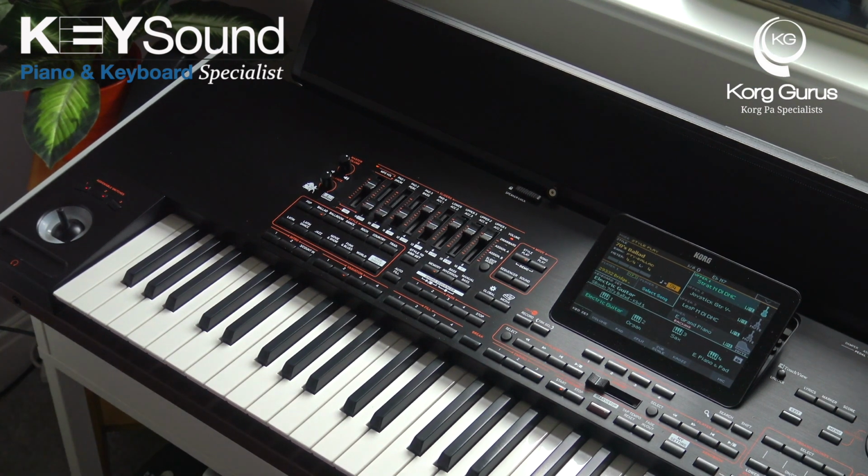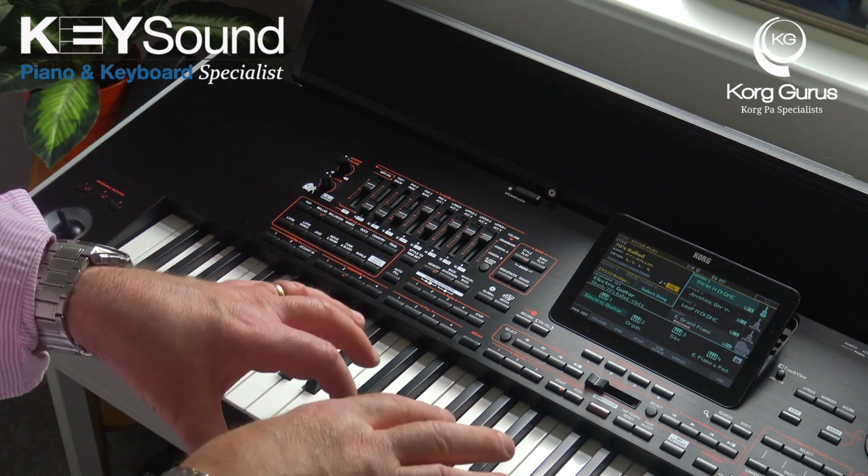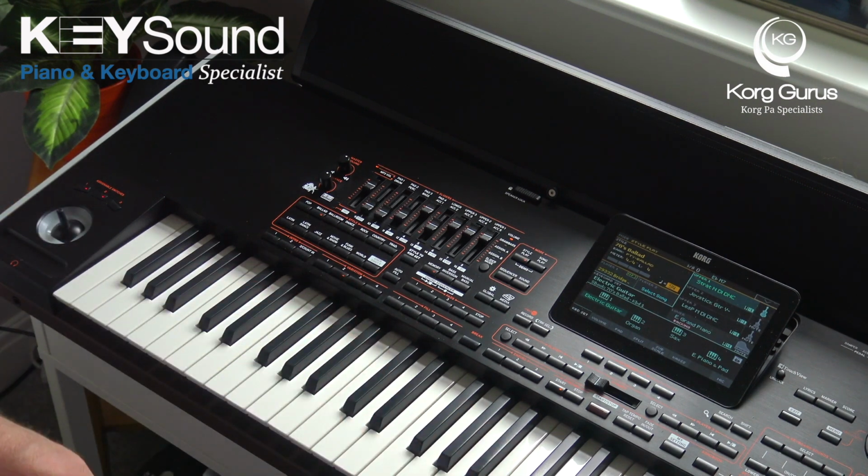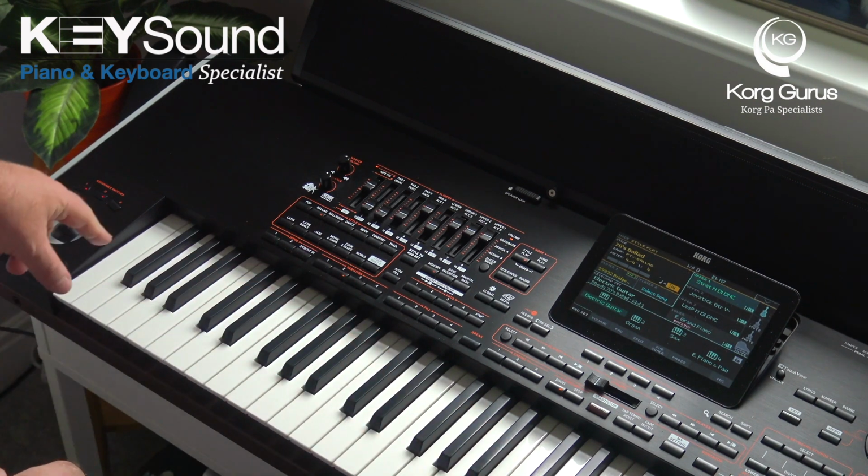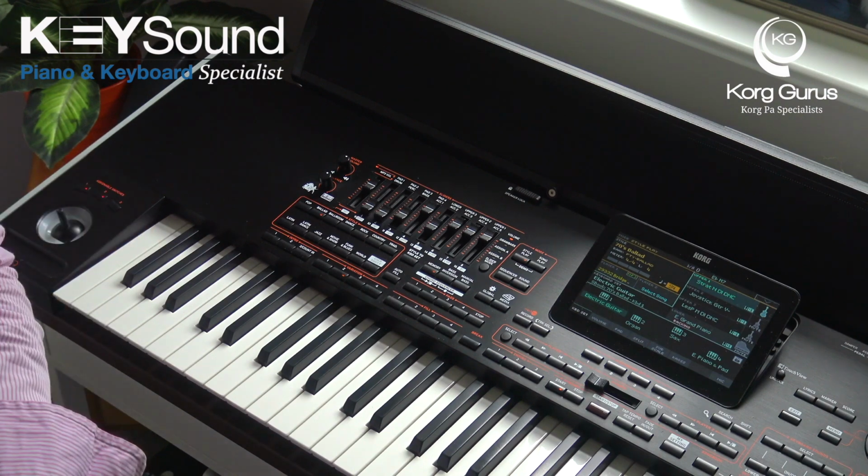Hopefully there you heard the wind down in tempo, and you also heard how much longer that last chord held on for. Great feature, great bit of fun. Give it a try. So that's the Ritardando function.